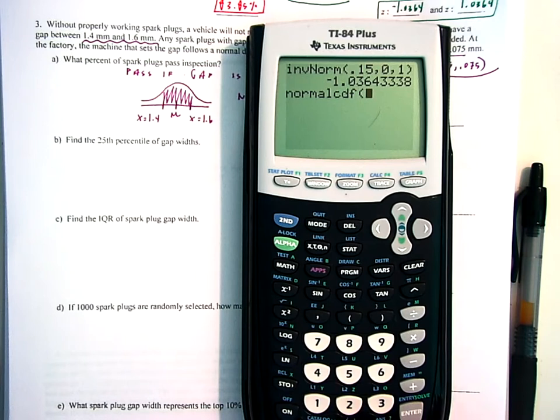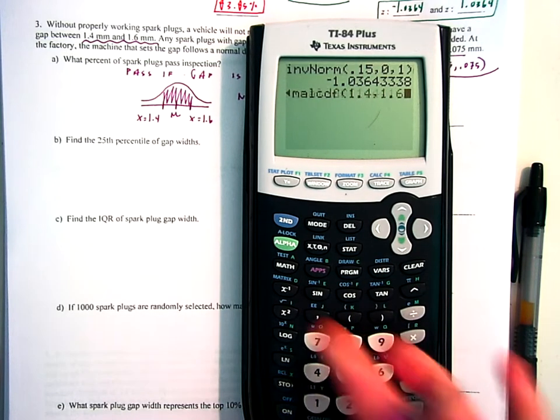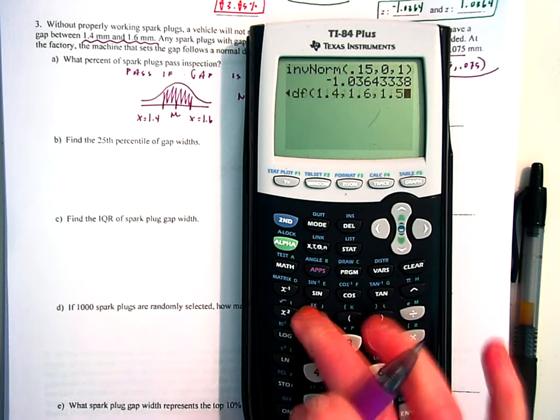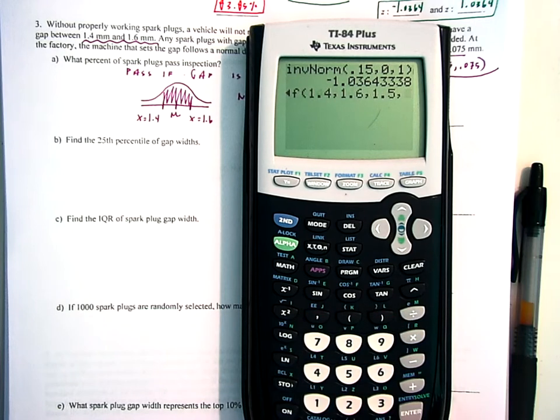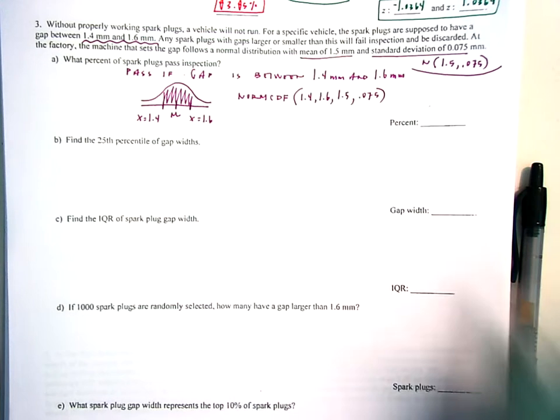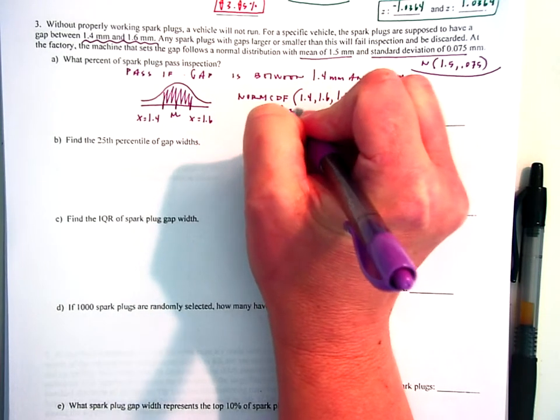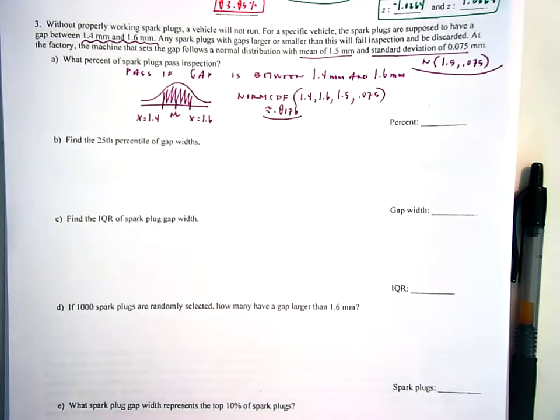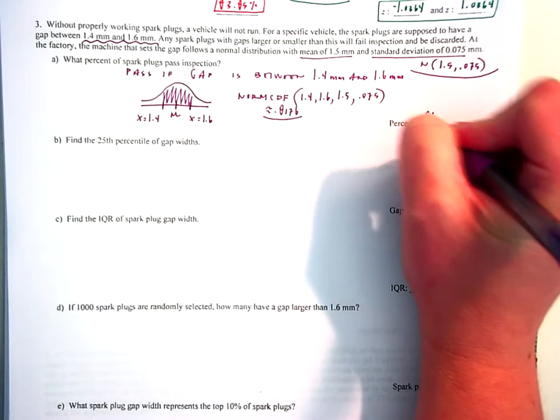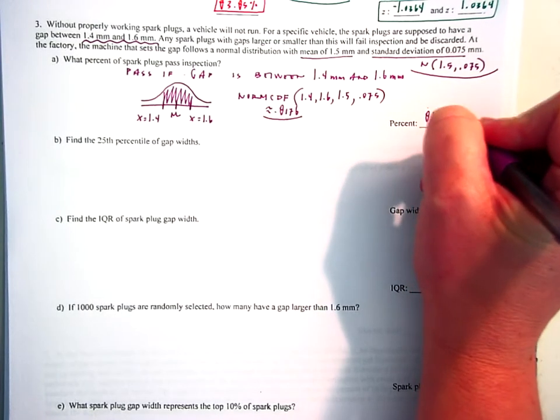The mean is 1.5, and the standard deviation is 0.075, just like that. I'm going to get about 0.8176. And we're talking percent, so it's about 81.76%.